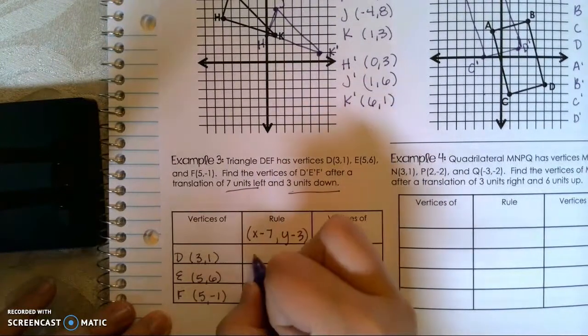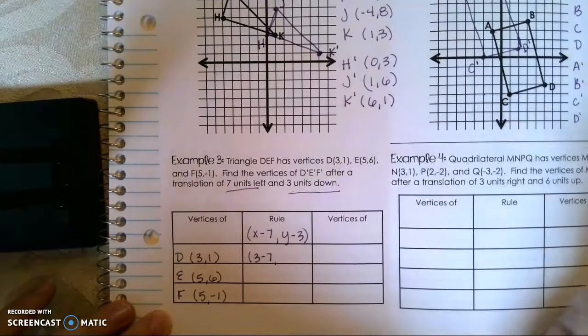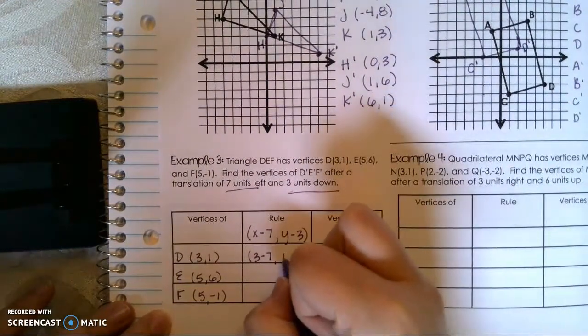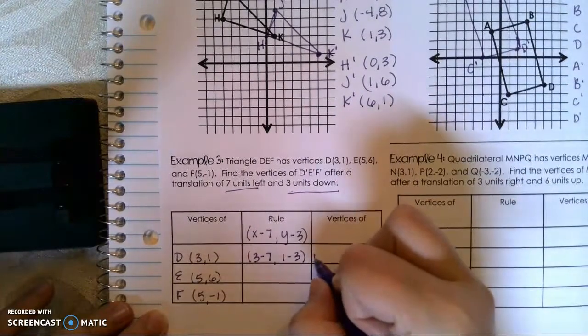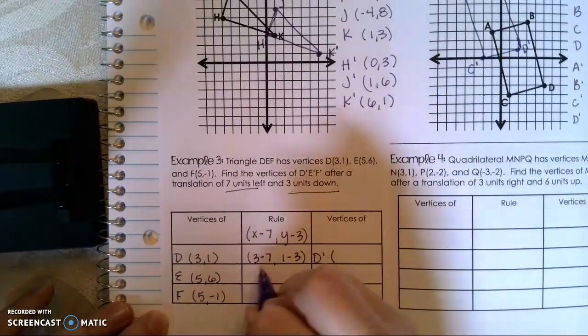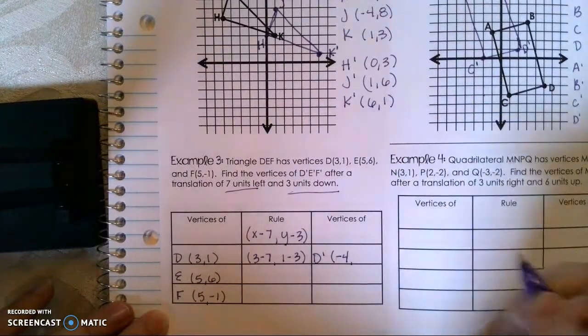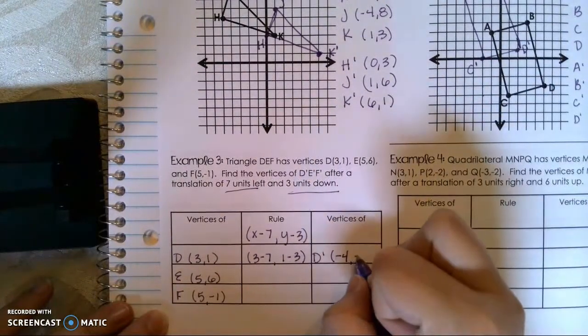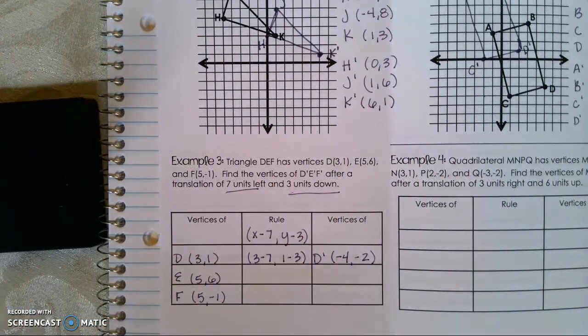So for D, to solve for it, I'm going to have to do 3 minus 7, get a number, and then do 1 minus 3. So my coordinates for D prime, 3 minus 7 is a negative 4, and 1 minus 3 is a negative 2. And then I would be finished with it.